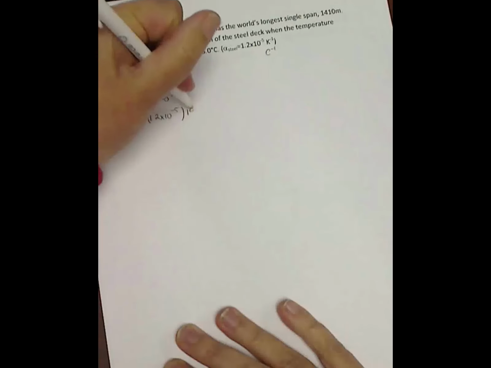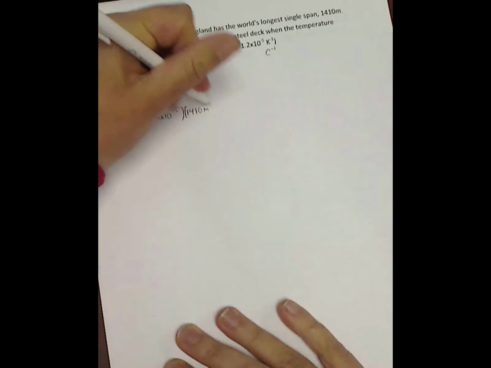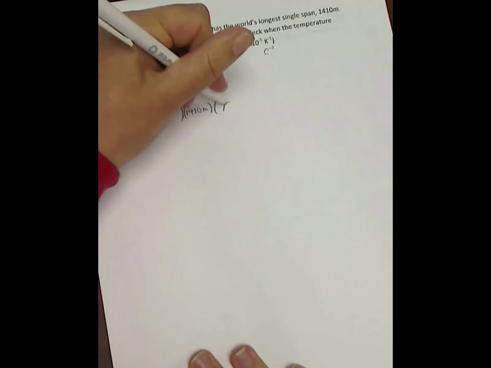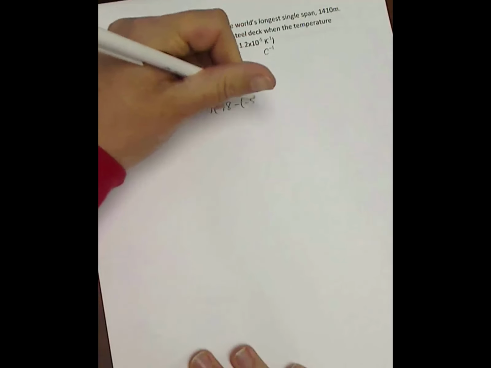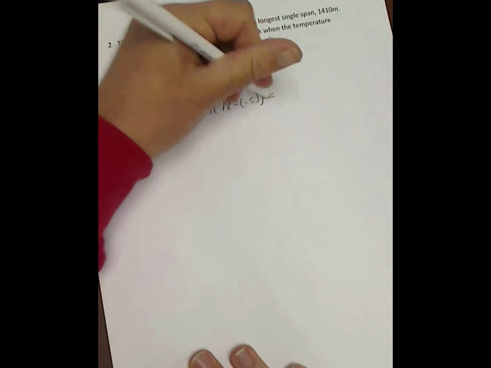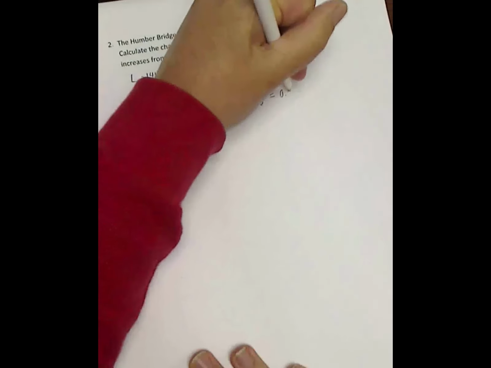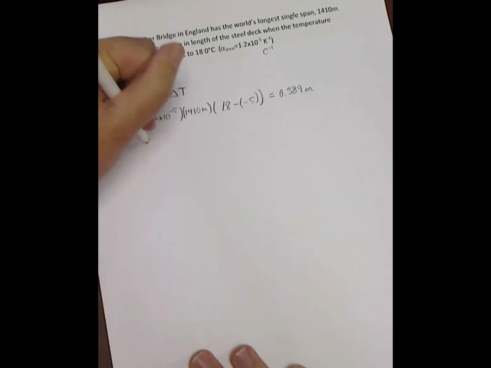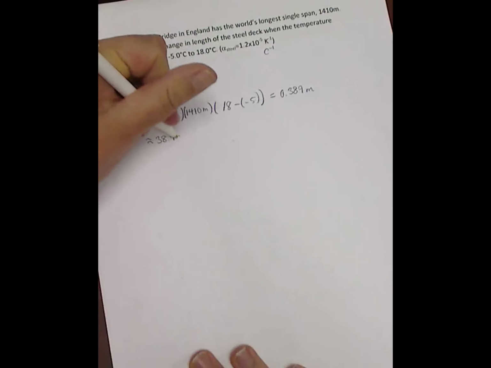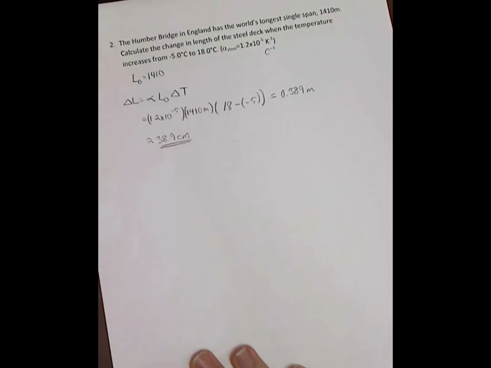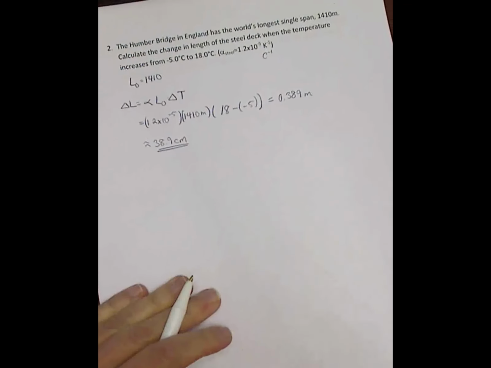My original length is 1,410 meters. And my change in temperature is T final minus T initial. So that's 18 minus -5. It's going to be a change of 23 degrees. And I get 0.389 meters. So that's about 38.9 centimeters. Okay, so it's changed in length by over a foot. That's quite a considerable change in length.